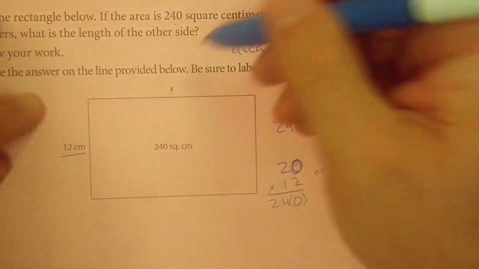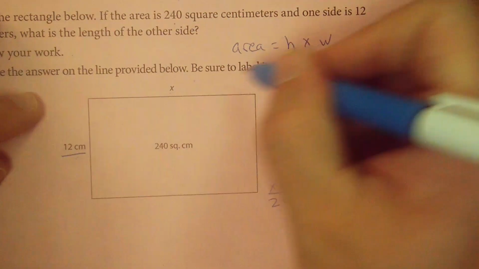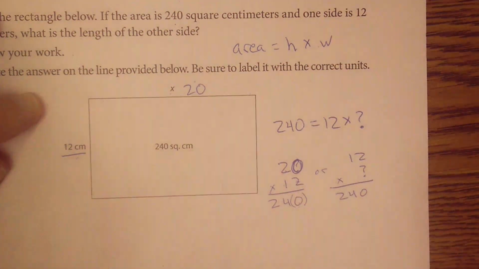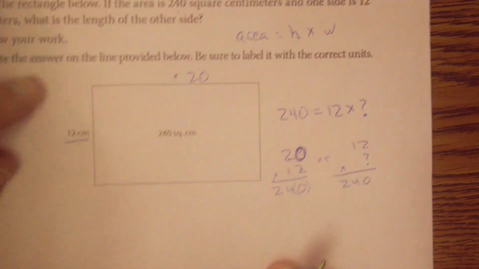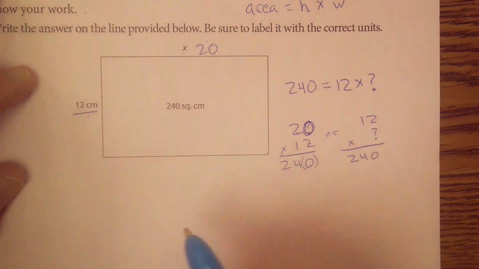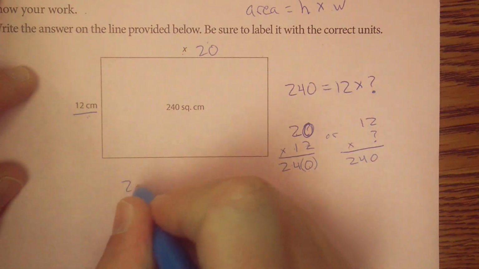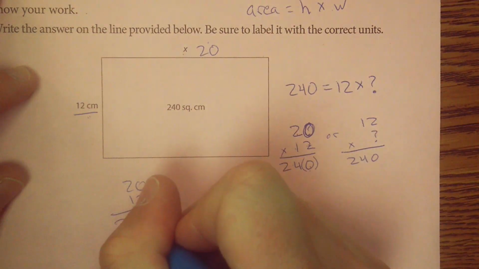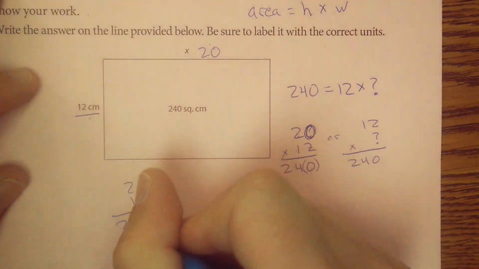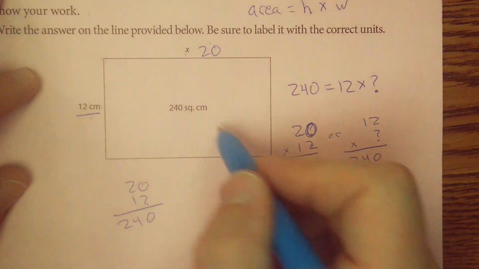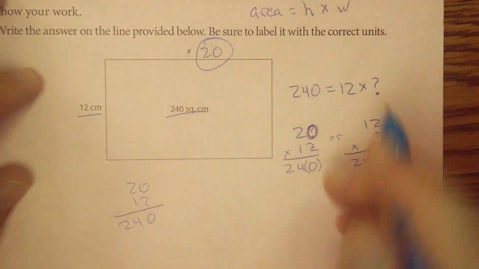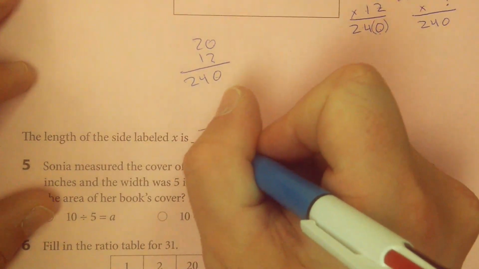So if this is 12, what is this? 20. We know that because 20 times 12 is 240. And if you thought to yourself, well, I don't know if that's exactly true, check your math. 20 and 12. 12 times 2 is 24. Place your 0 on the end. Yeah, sure is. 240 square centimeters. So the x, this missing number, the width of our rectangle, is 20.